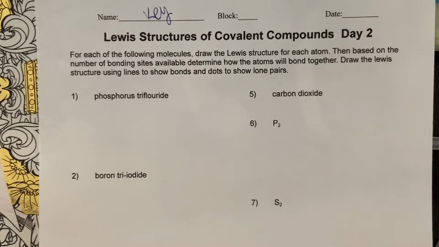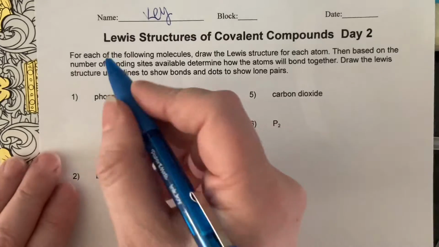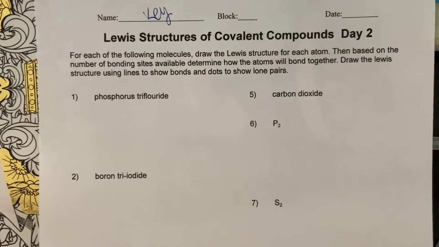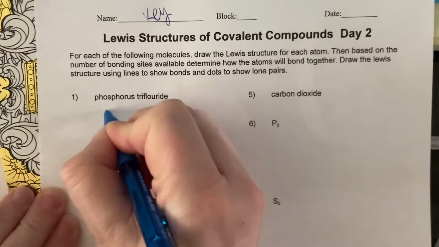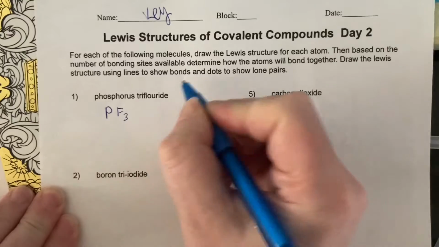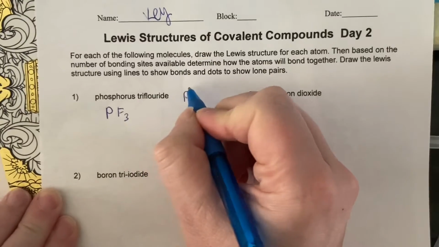All right, so we're going to do some more covalent structures, but these ones could be single, double, or triple bonds. Phosphorus trifluoride. Phosphorus is a P. Trifluoride, 3 Fs. Figure out the central atom.